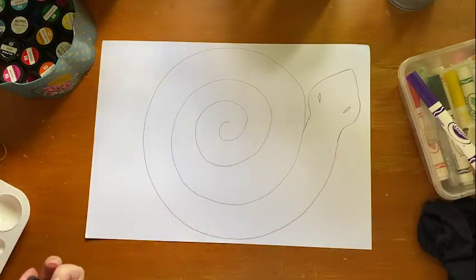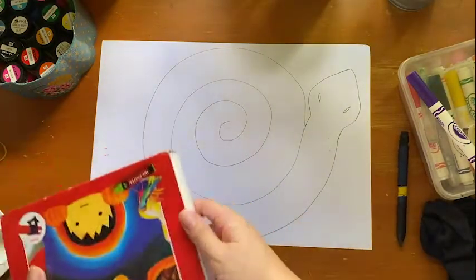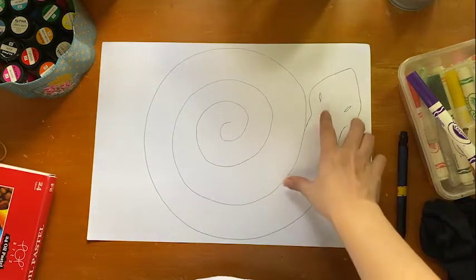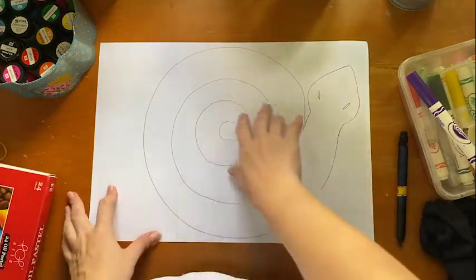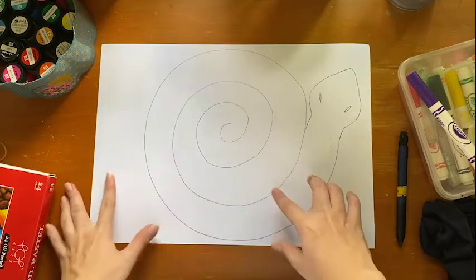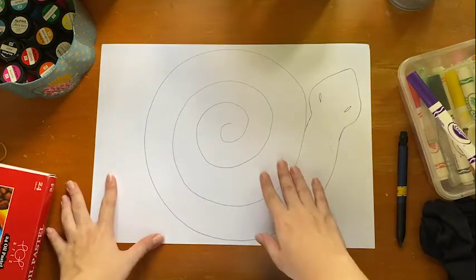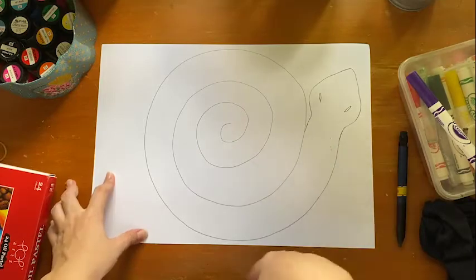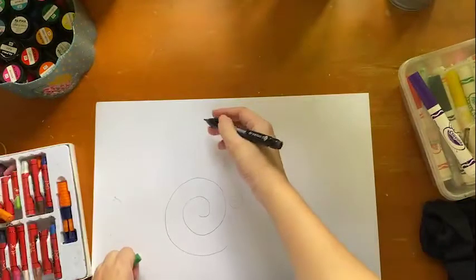Right. The next thing we want to do is we're going to be creating a lot of colorful patterns on your snake using lines and shapes. When you repeat these two things, repeat lines and shapes, you create something called a pattern. For example, say this is your box.